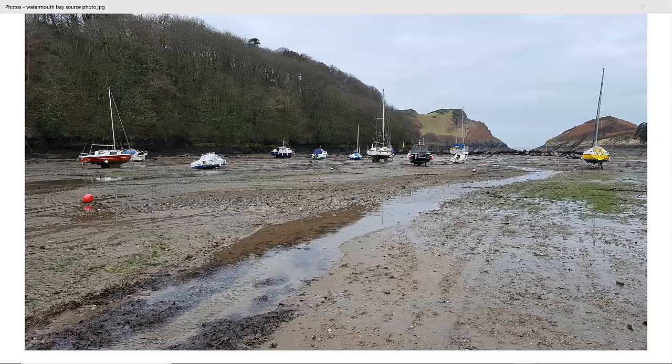So the subject of this painting is going to be Watermouth Bay. We've got some yachts in a row here. It's low tide. Watermouth Bay is in North Devon, UK. Very pretty sort of sheltered inlet.